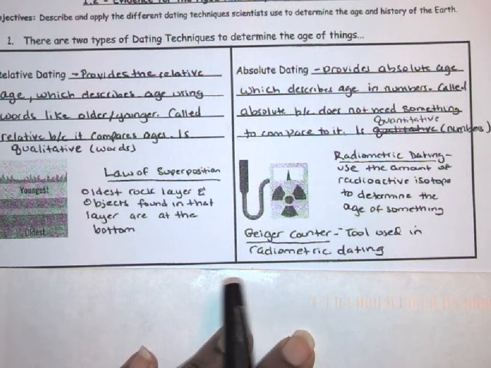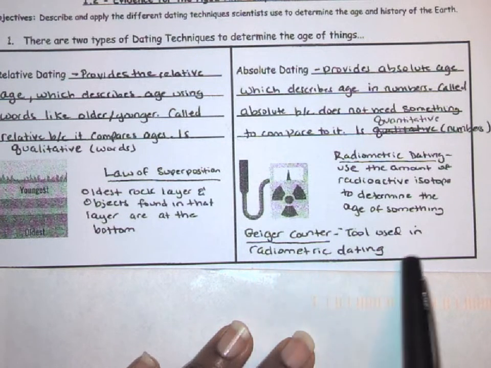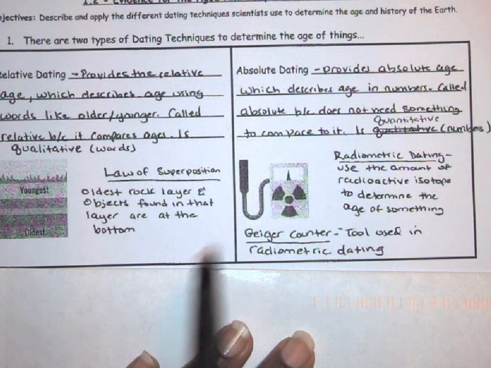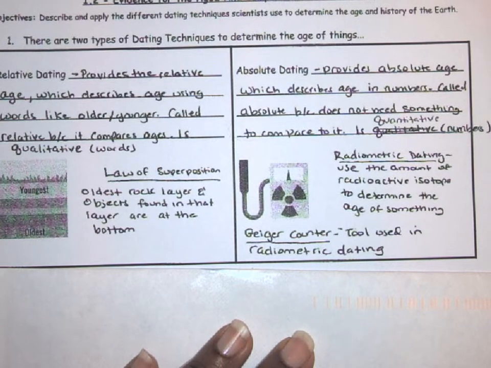Now, it's important to point out the tool that we use is called a Geiger counter. It's a tool used in radiometric dating. The way that it works is this probe can detect radioactive particles. And the number of radioactive particles is related to the age of something. Things will have elements that are unstable and radioactive, and as a radioactive isotope decays, it gives off radioactive particles.